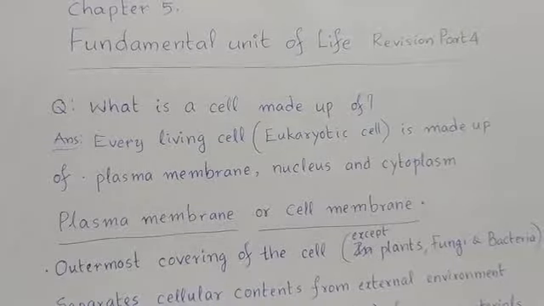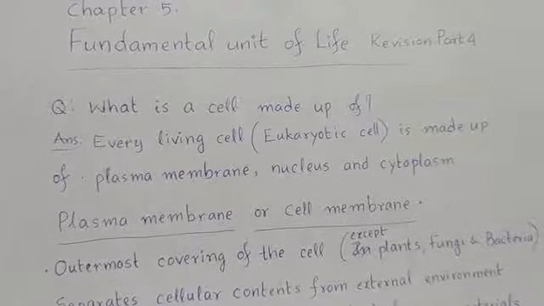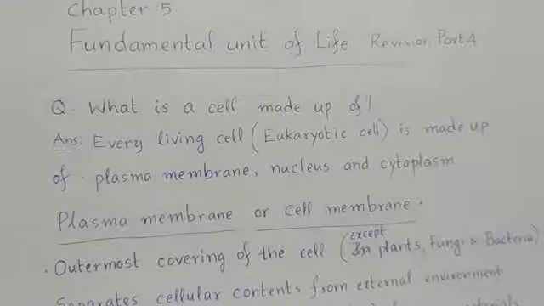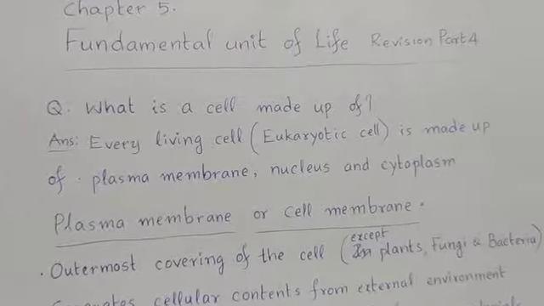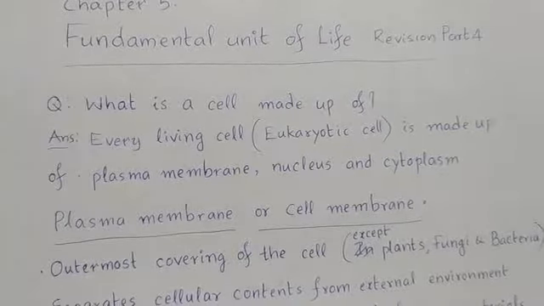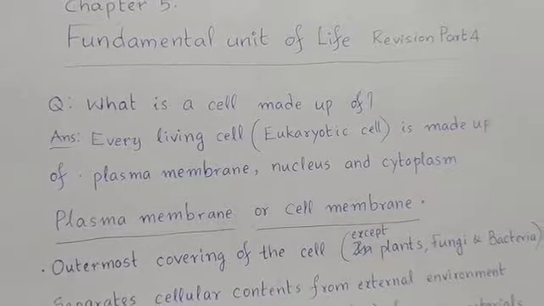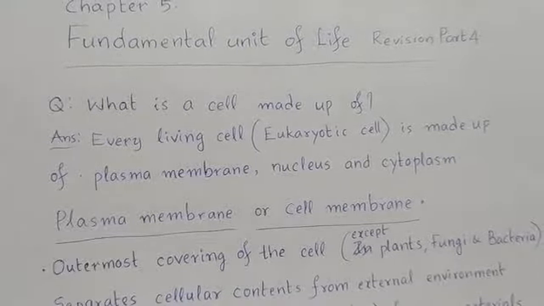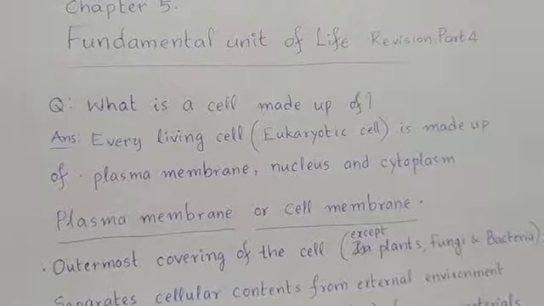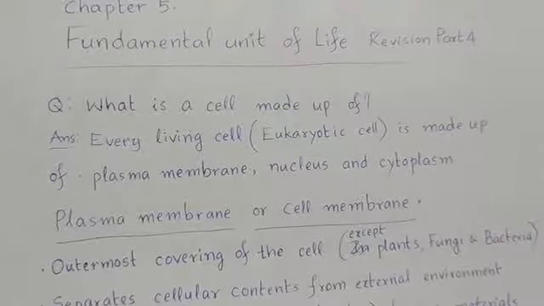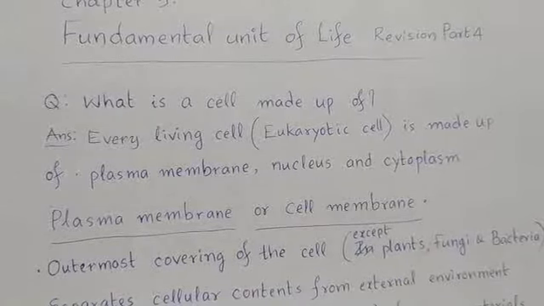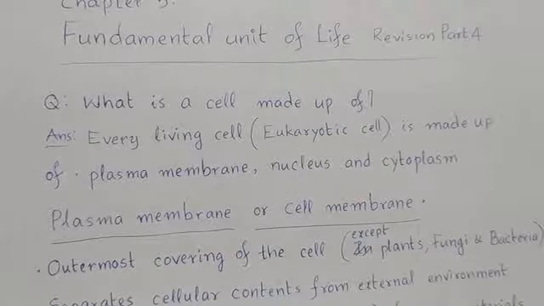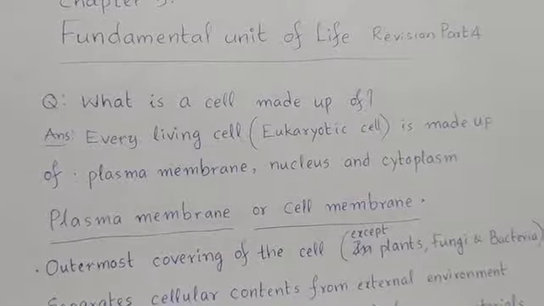Now, let us discuss the organization of the cell. That is, what is a cell made up of? Every living cell, here we are discussing mostly about eukaryotic cell, not about prokaryotic cell much. So every living cell is made up of three components: plasma membrane, nucleus, and cytoplasm.